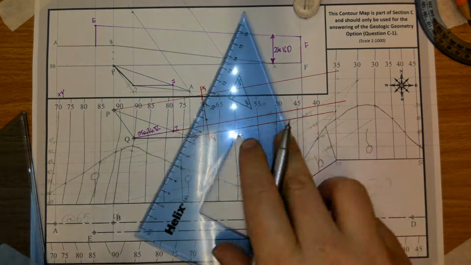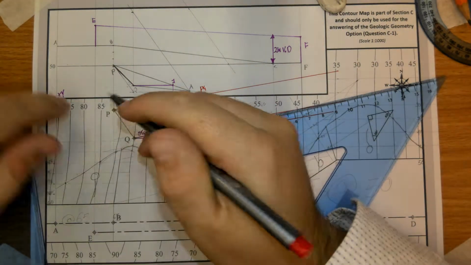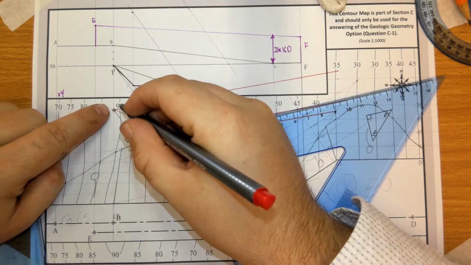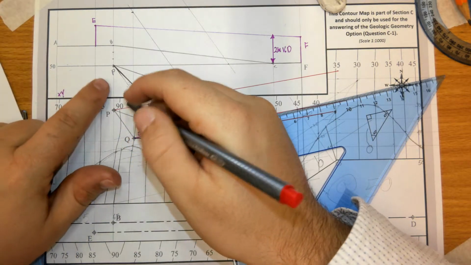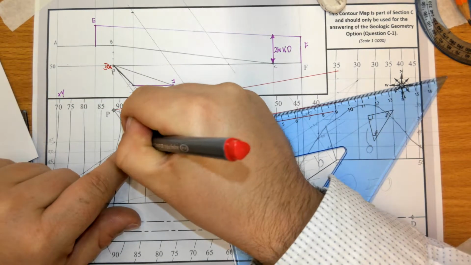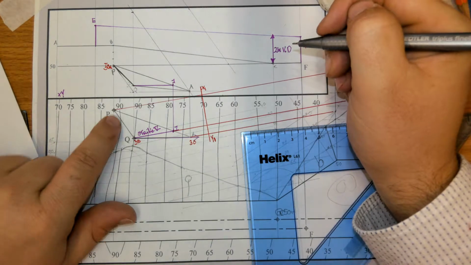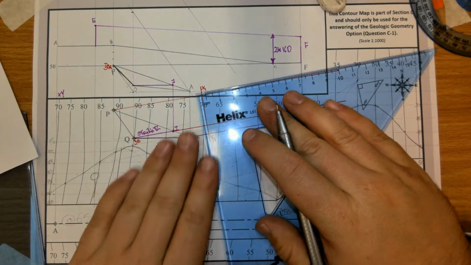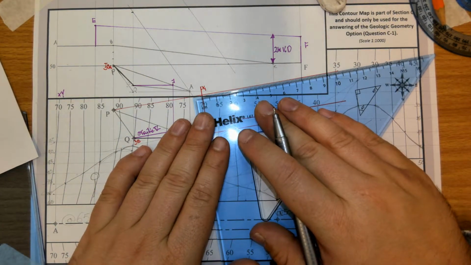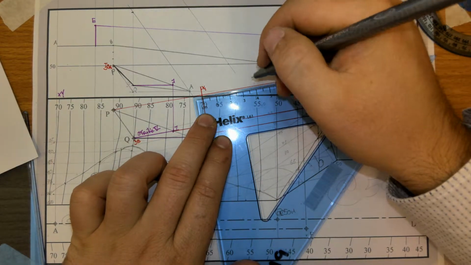Now, we can mark the heights along here. So we know P has an altitude of 50 meters, Q has an altitude of 35 and A is an altitude of 30. You could measure 90 and mark every 5 up to 90 if you wanted, but that'd take a while.